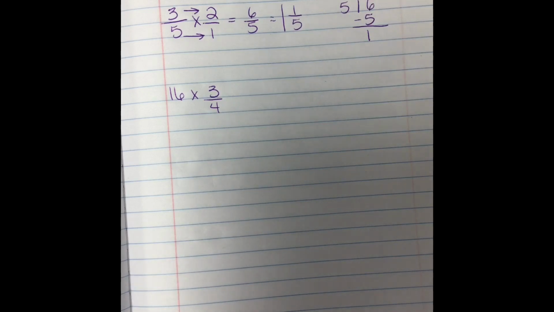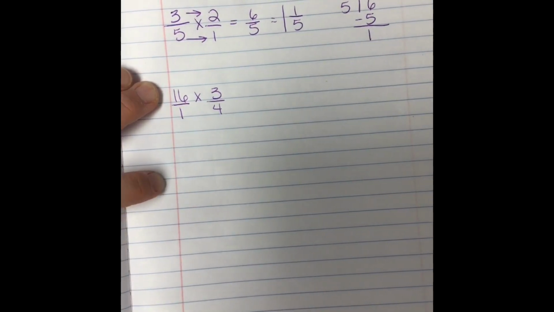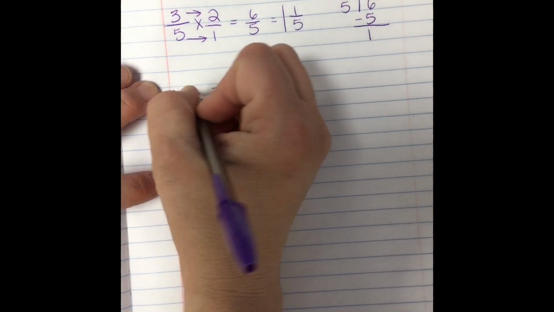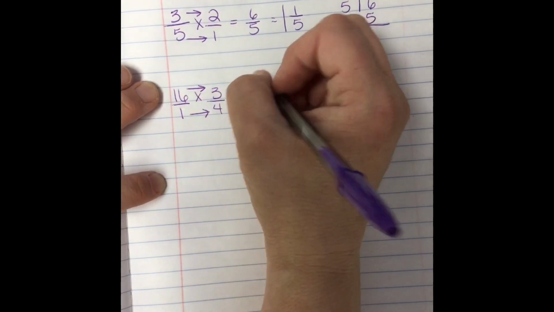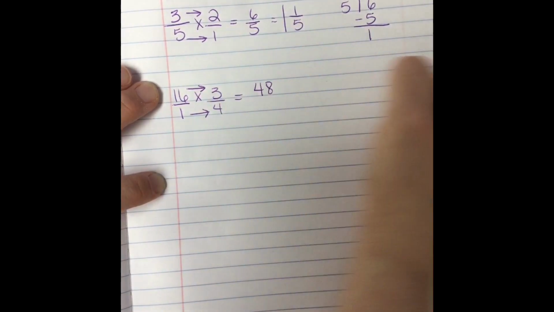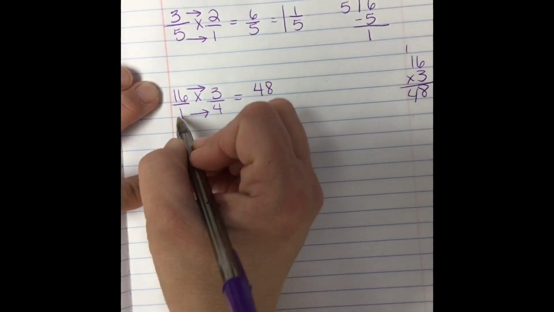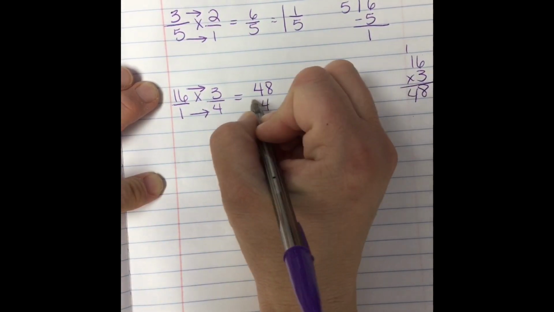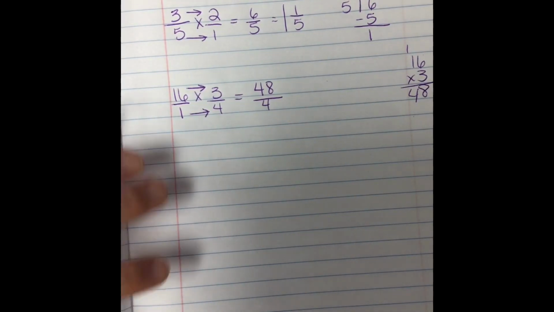Put a 1 under the whole number, right? So we're going to do the same thing. We're going to put a 1 under the whole number. Second step was multiply across. So we're going to multiply across. 16 times 3 is 48. If you're not sure, come over into the side and do 16 times 3. Right? Okay, 16 times 3 is 48. 1 times 4 is 4. Okay? So, same as before.